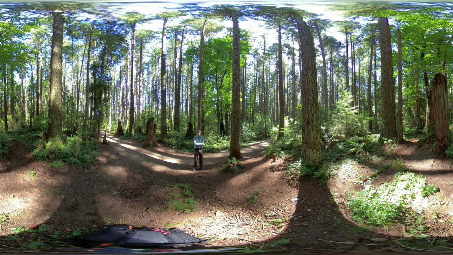We could core some of these trees and count the rings and figure out their ages, and we would find out that just about all of these trees are the same age, and they're about 100 years old right now. So that would give us a clue that it was a severe disturbance, and that happened about 100 years ago.